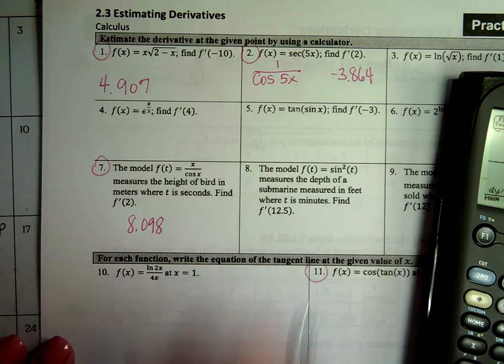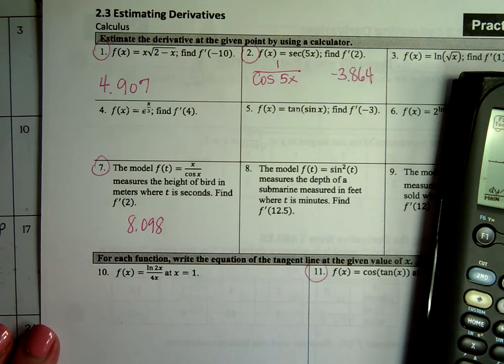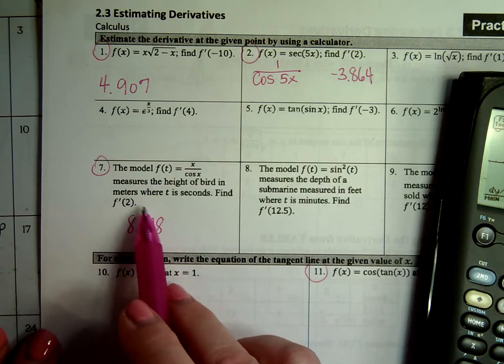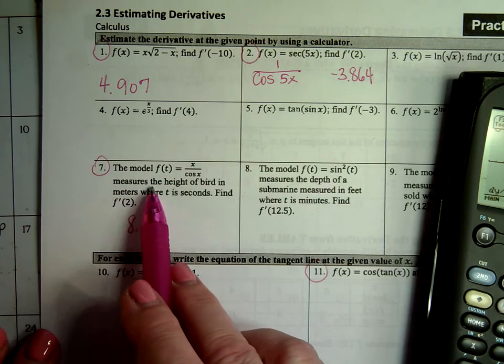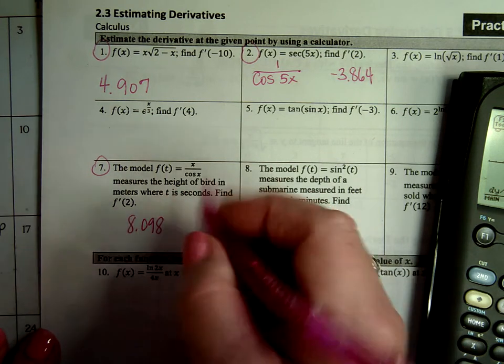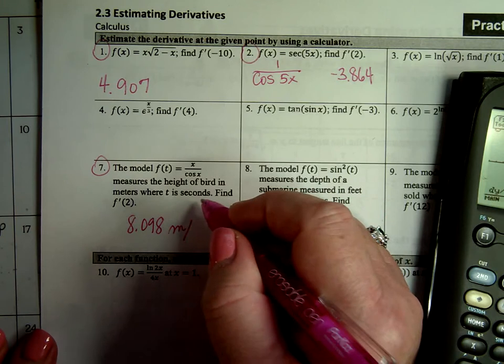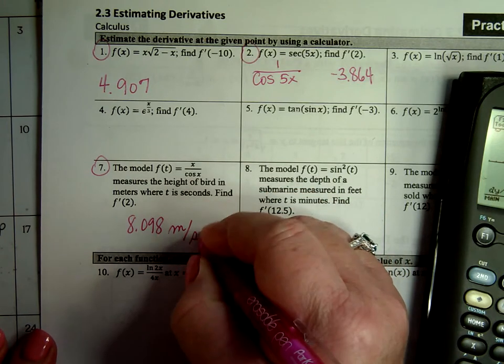So this one is 8.098. Now this one gave me some specifics, and so this one I need to include units on. I haven't had to do that up until this point because nobody had units, but I do now. So this one is where it measures the height of the bird in meters. That would be my first thing. And where its t is seconds. So meters per second.